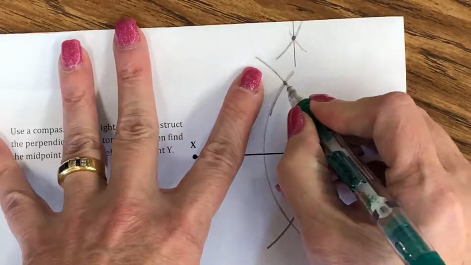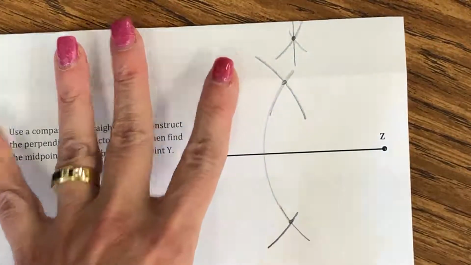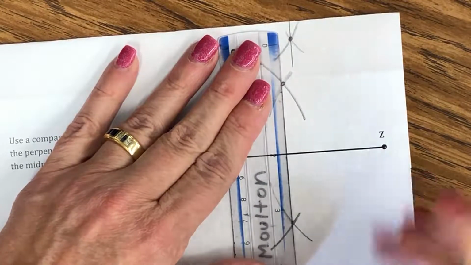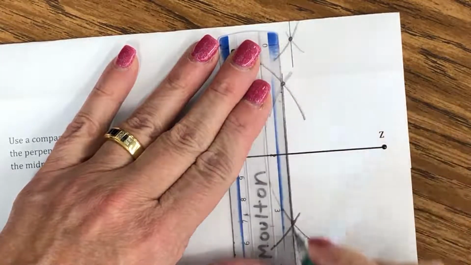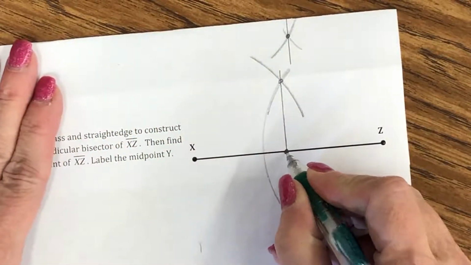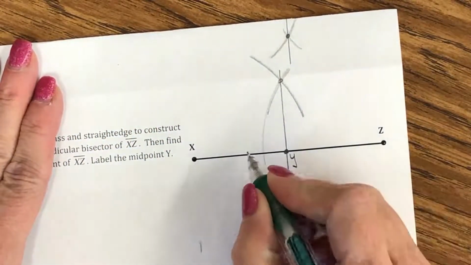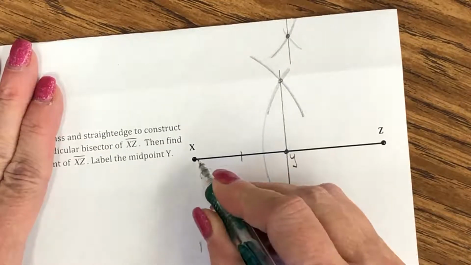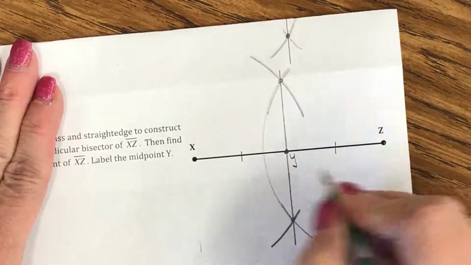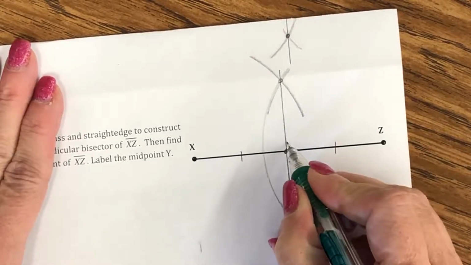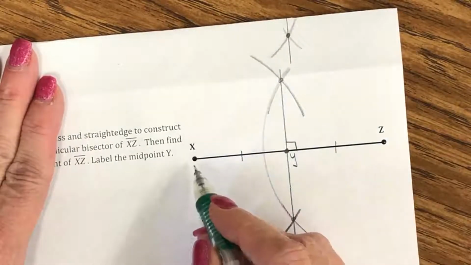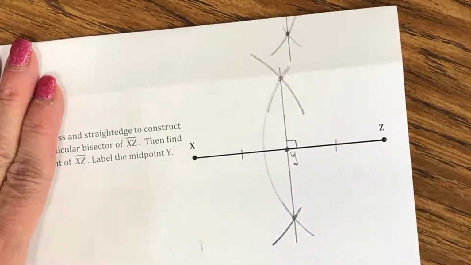Now we're going to connect these 2 points that we just created. And we're going to label that midpoint right there Y, and then I'm going to put a tick mark to show that segment XY is congruent to segment YZ. They have the same measure. Last thing, I need to put my symbol for a right angle to show that this segment and this segment are perpendicular.